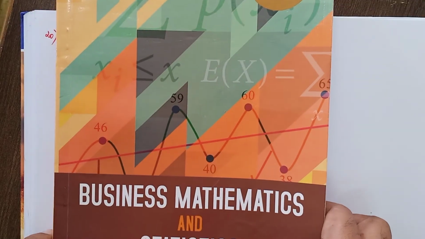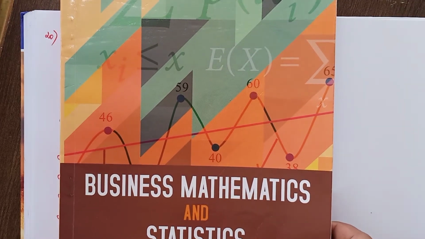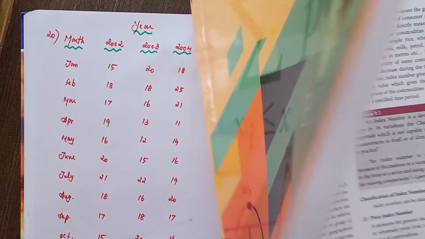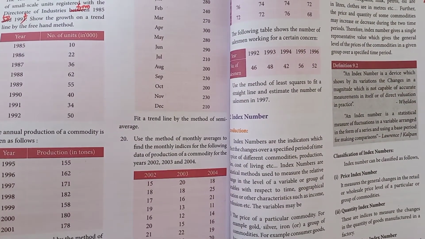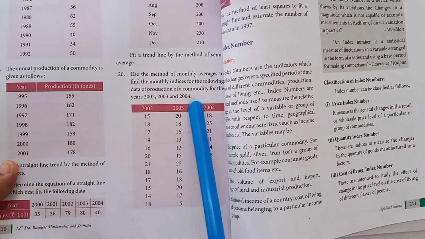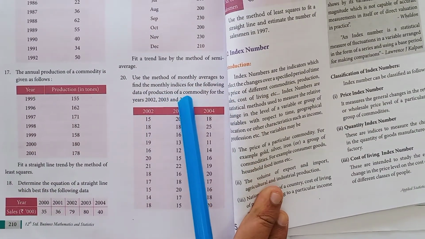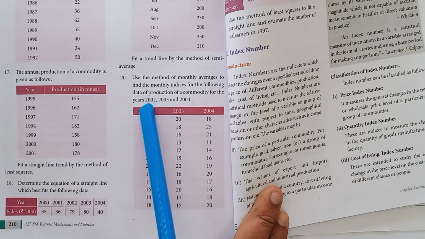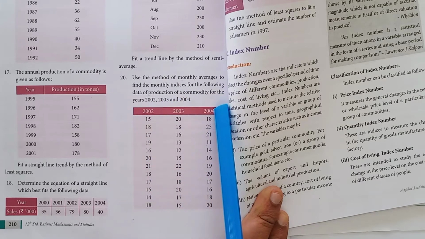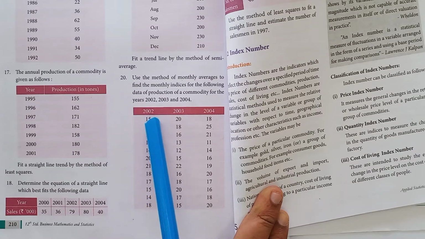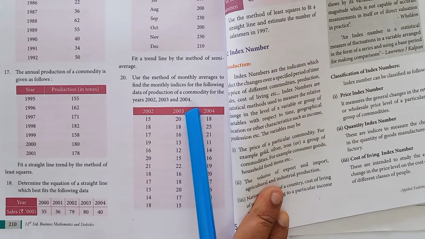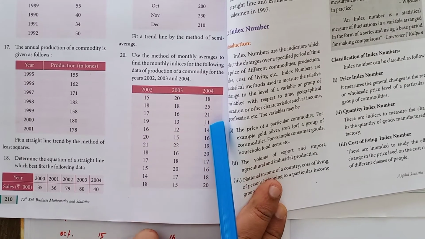12th standard business mathematics and statistics, chapter number 9, continuation of exercise 9.1, problem number 20. Use the method of monthly averages to find the monthly indices for the following data of production of a commodity for the years 2002, 2003 and 2004.